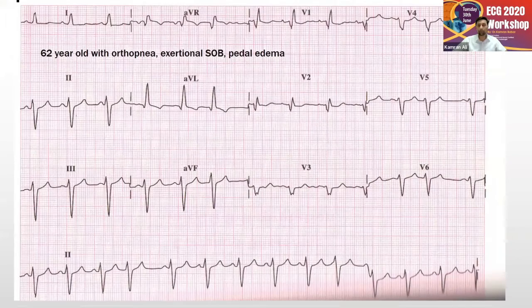All right, so I'm gonna come towards the first case. What do you see on this ECG? This is the time when I want you guys to kindly look at this ECG. It's a 62-year-old gentleman with orthopnea, exertional shortness of breath, and pedal edema. What do you see on this ECG? And I want you guys to kindly grab onto your chat ones and tell me the findings one by one.